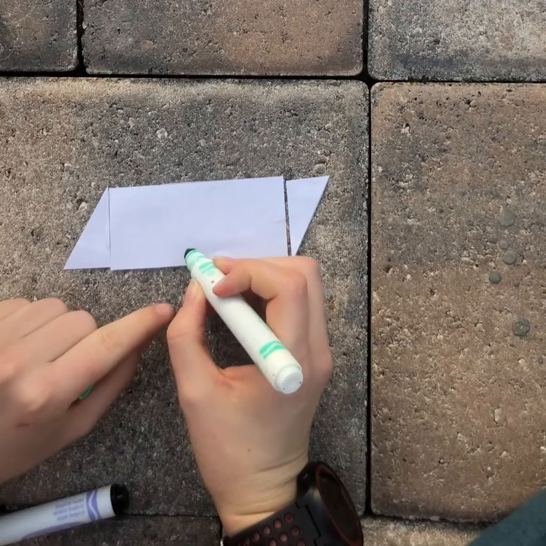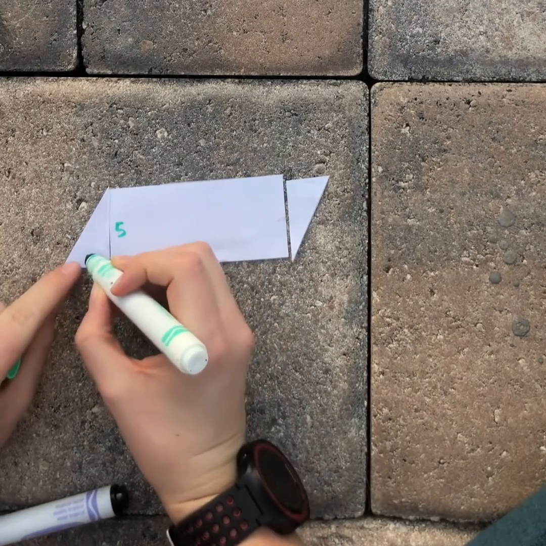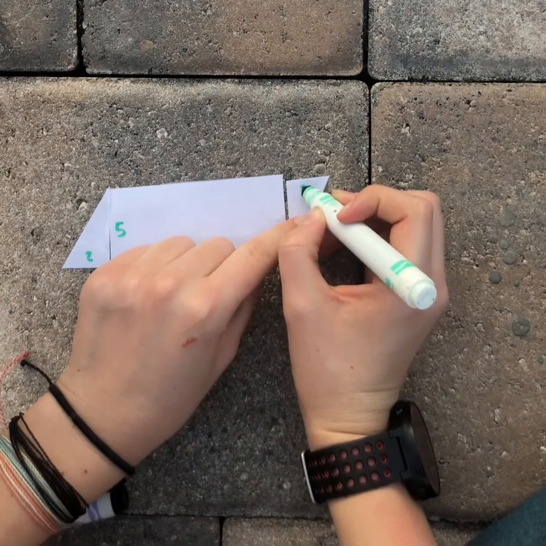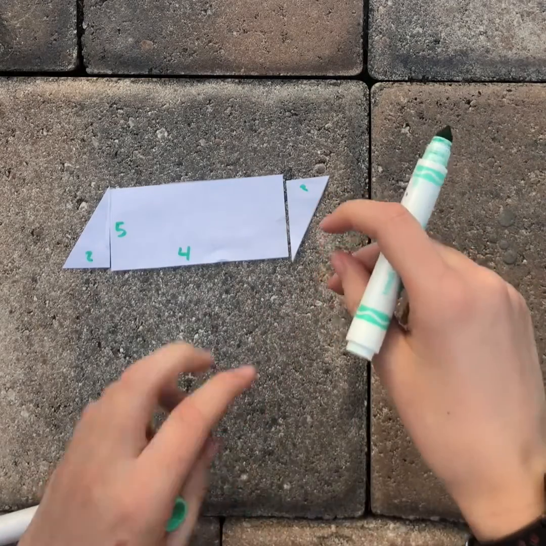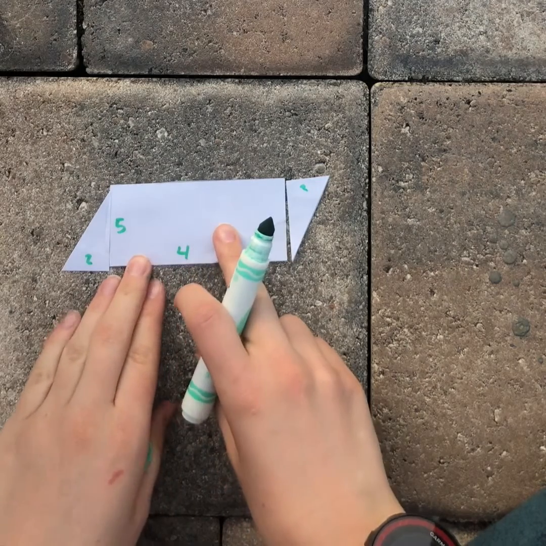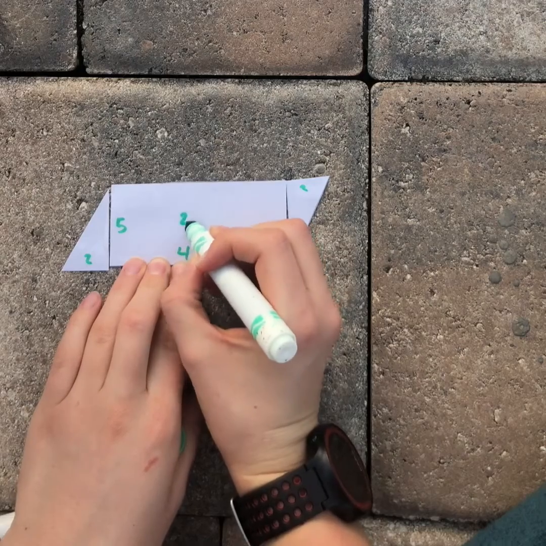This is worth 4. The height is 5 and 2 and 2 for our bases. So what we can do, we do know 5 times 4 gives us 20.